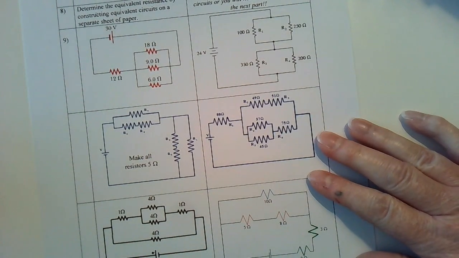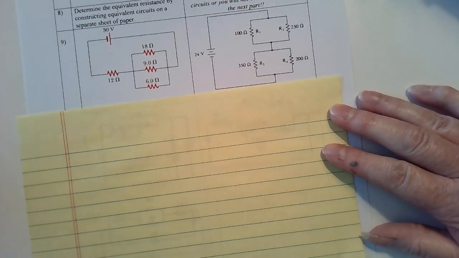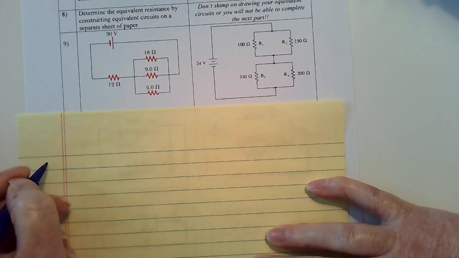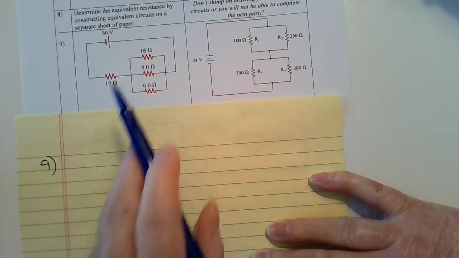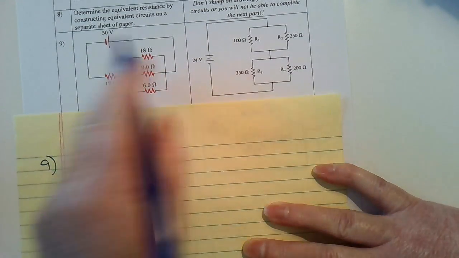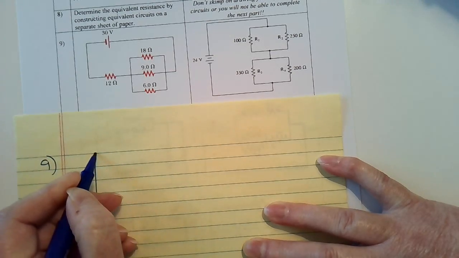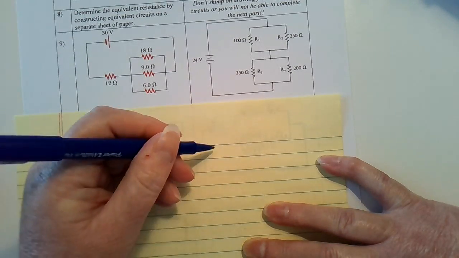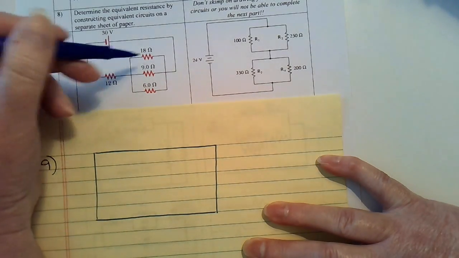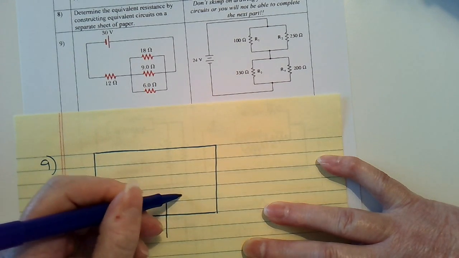So that's the part that I'm going to demo for you here on a sheet of lined paper. So you will also need to do this on a sheet of lined paper. So let me kind of explain and model at the same time. The first thing I have to do is draw this circuit. I see that this circuit's kind of boxy, so I'm going to draw it kind of boxy like this. And then there's this thing coming over here. So let's do that like this.